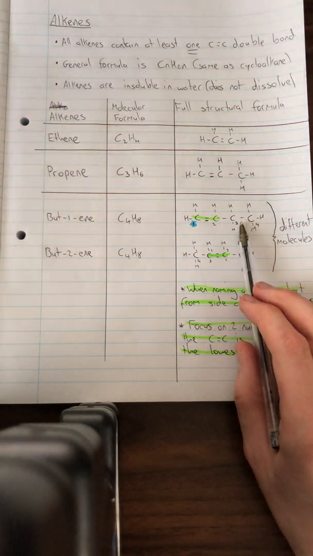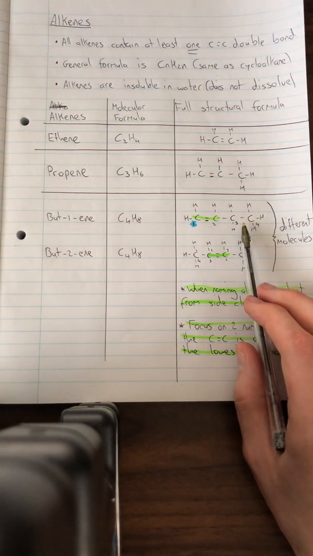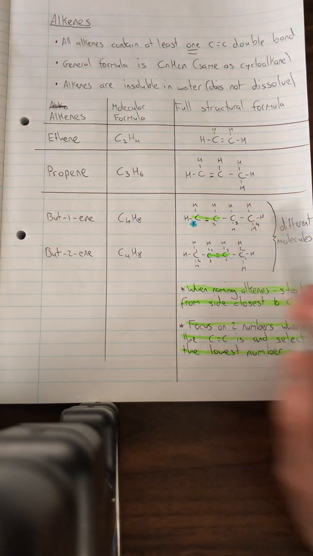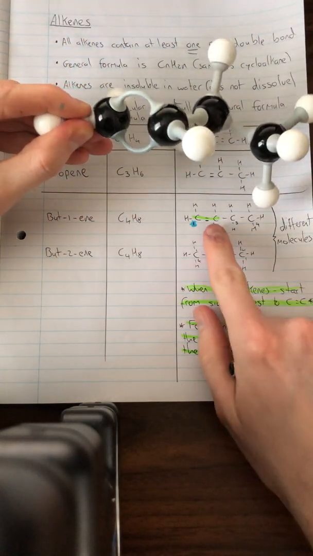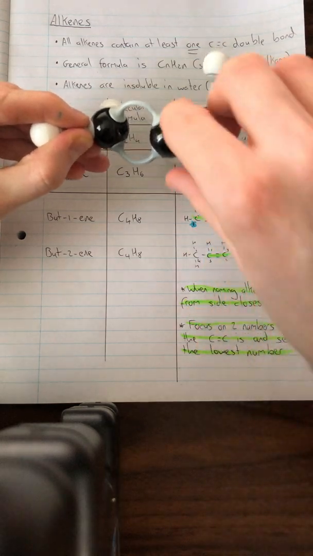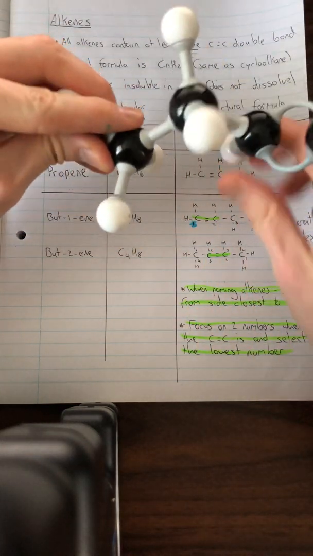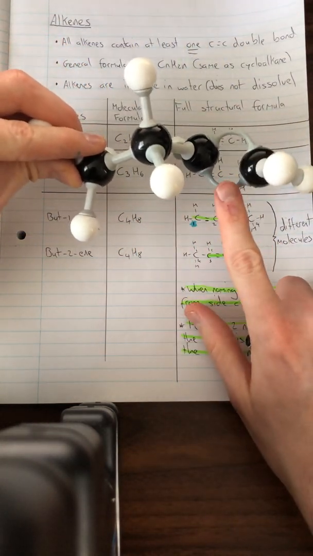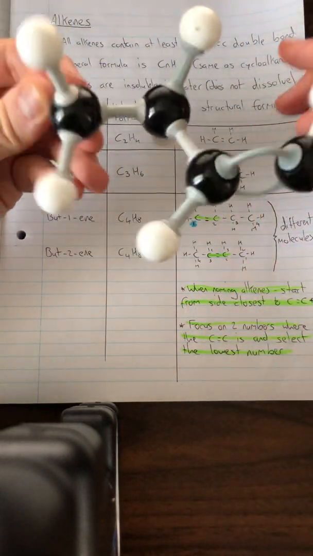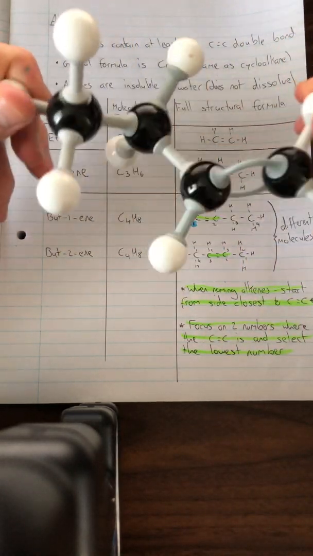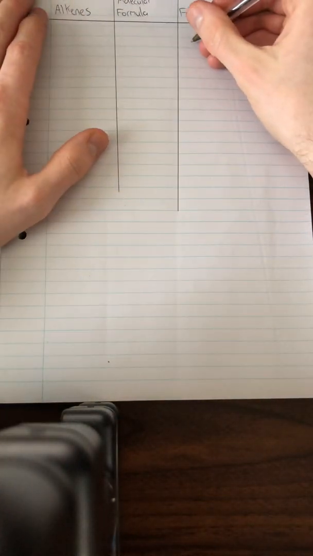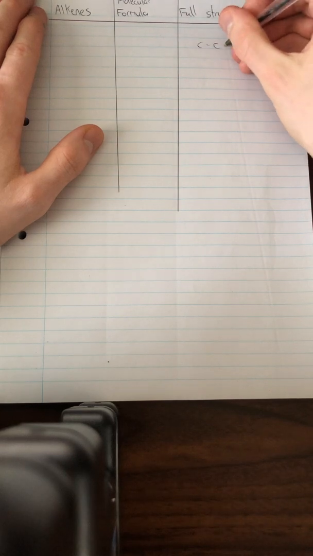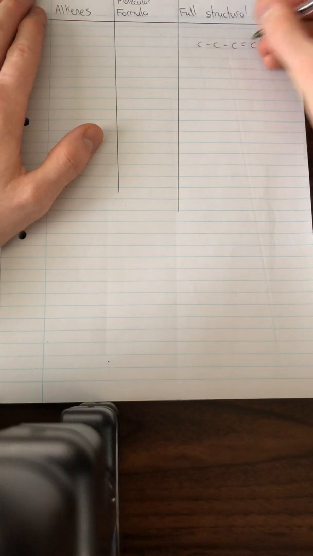Like we said, if we were to flip, okay, so the carbon-to-carbon double bond's on the left. If we were to flip that, the carbon-to-carbon double bond is now on the right, okay? But it's the same molecule. So if it's the same molecule, it should have the same name. So let's see if we can do that. So the full structural formula, we've got 4 C's, and we've got the carbon-to-carbon double bond on the right.